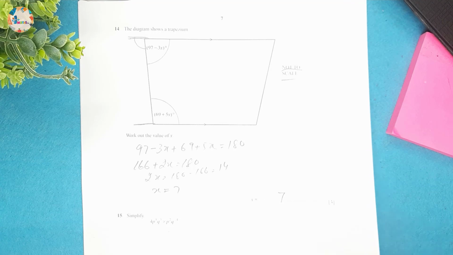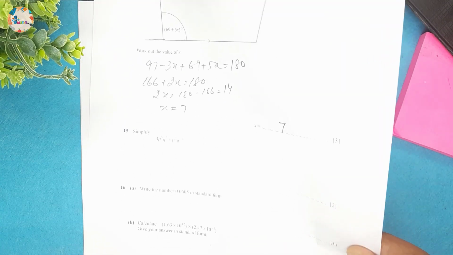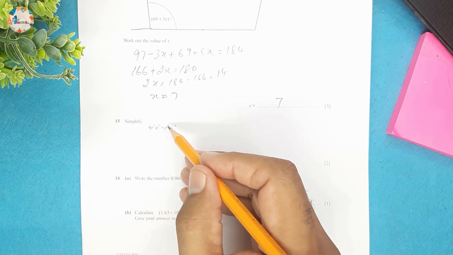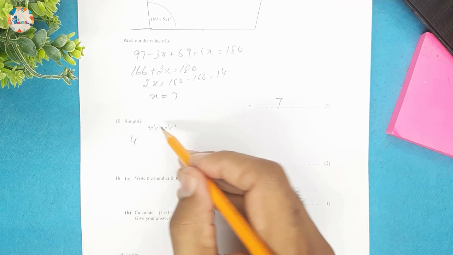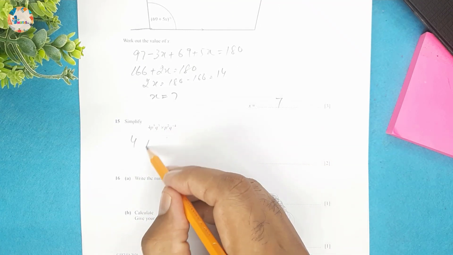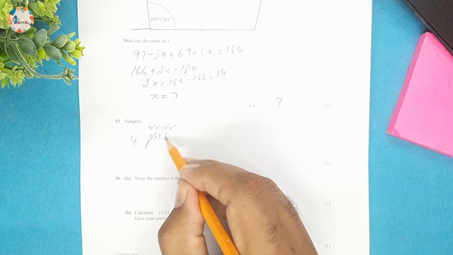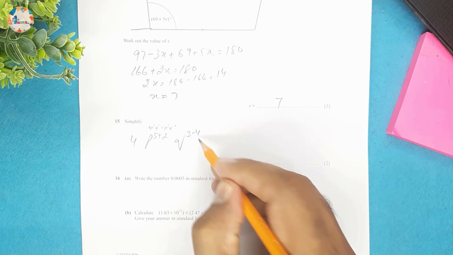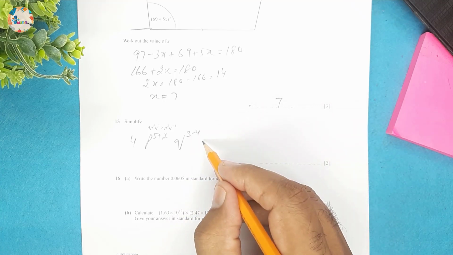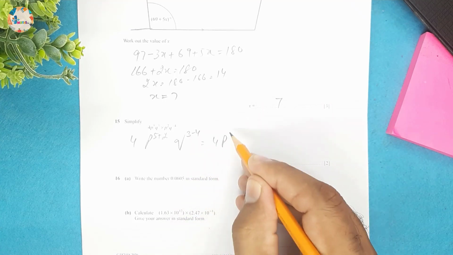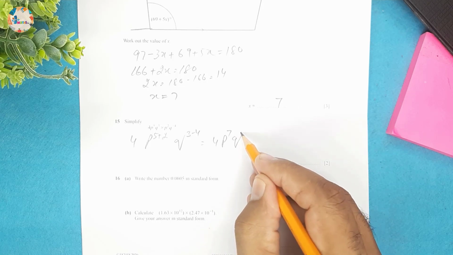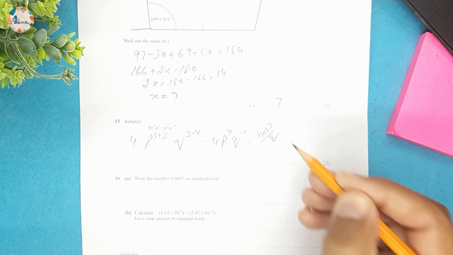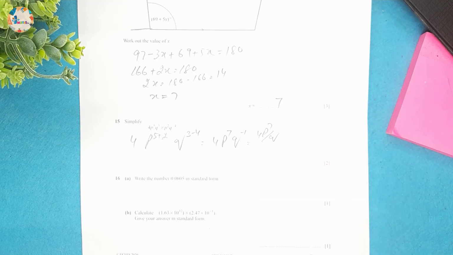Now question number 15, we have to simplify the expression provided, and this is basically indices. 4 as it is, p raised to 5 and p raised to 2 will be p raised to 5 plus 2, and then q raised to the power 3 and minus 4. So this will be equal to 4p^7, q will be minus 1, or we can write 4p^7 over q, and this will be our final answer.